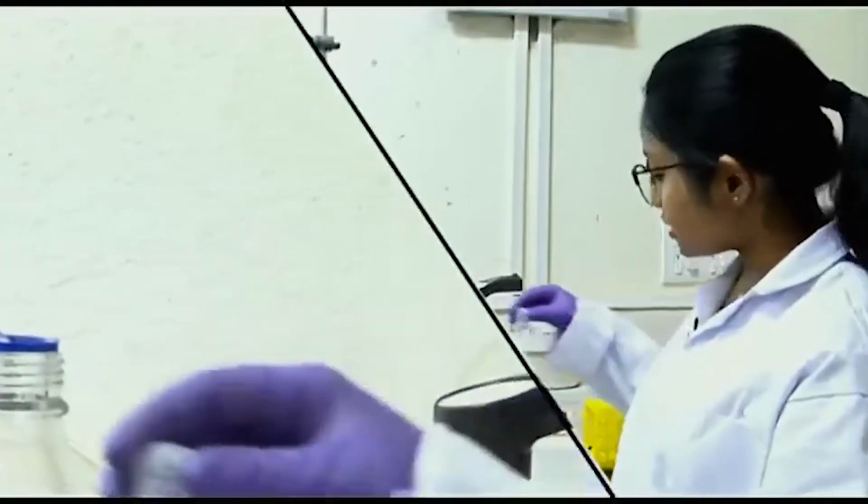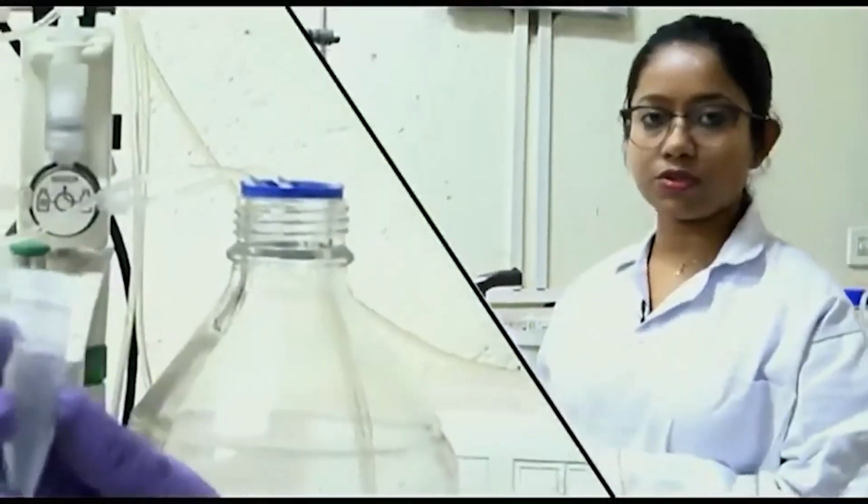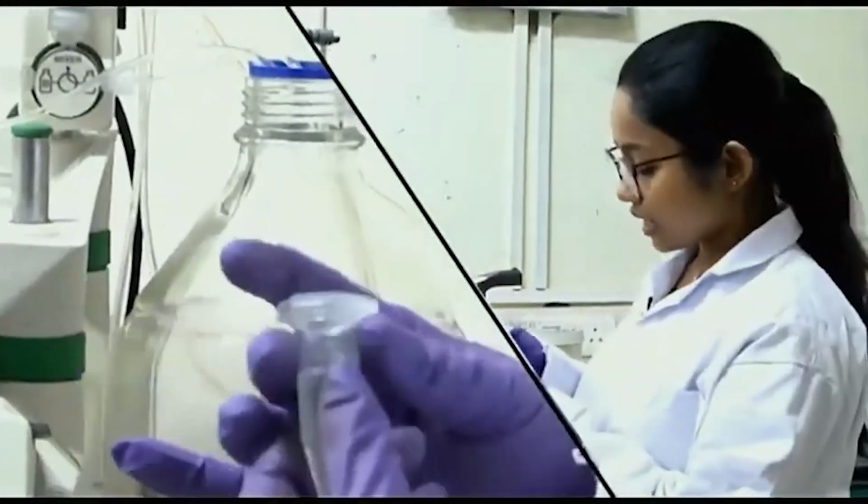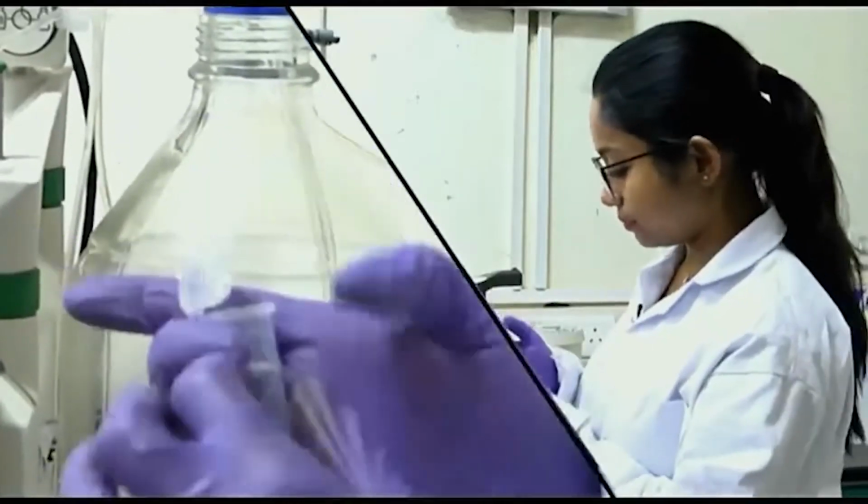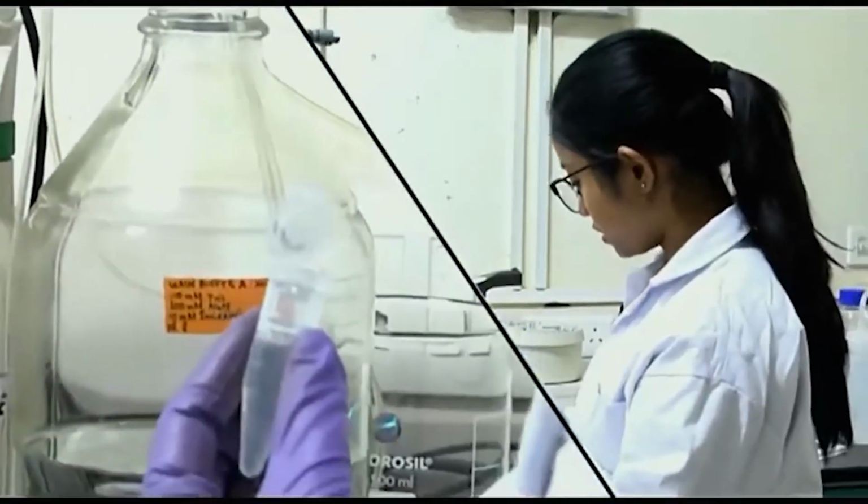So, I have prepared my sample already. It is passed through this 0.22 micron syringe filter. Again, I will take this sample into a syringe.